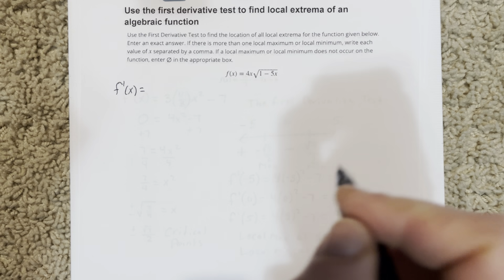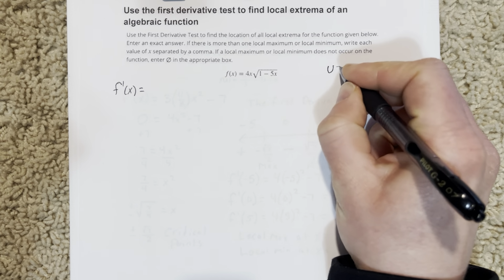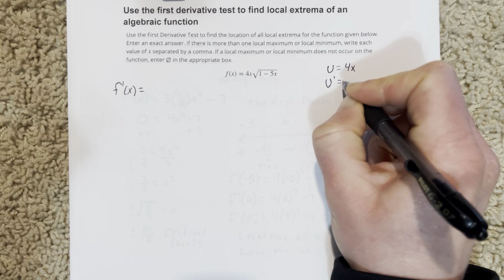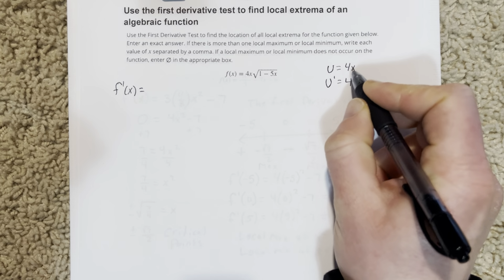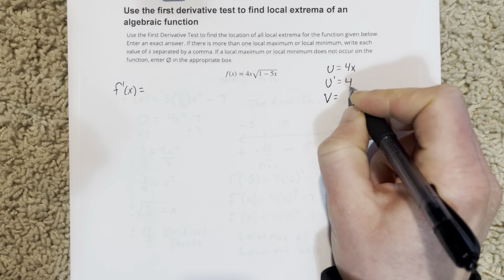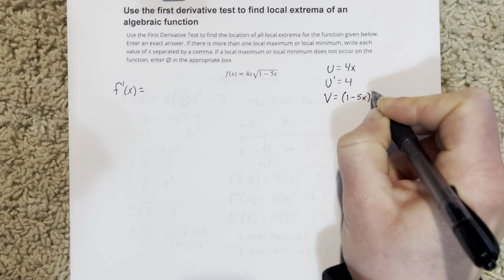I notice I have 4x times root 1 minus 5x. That's a product rule. So I'm going to go ahead and write u is equal to 4x. u prime is equal to 4 when I take the derivative of 4x. v is 1 minus 5x to the 1/2.